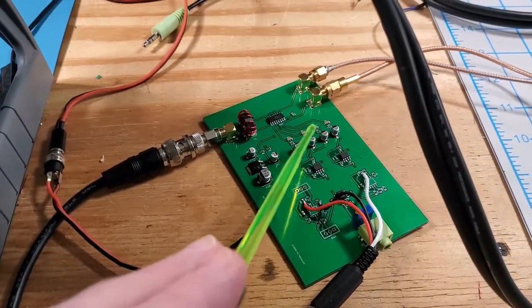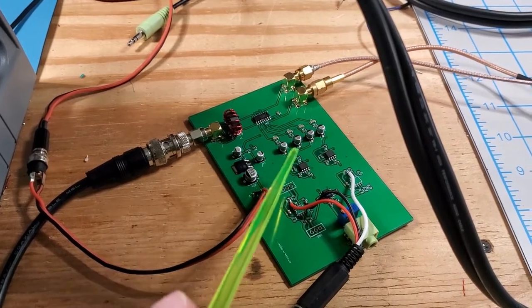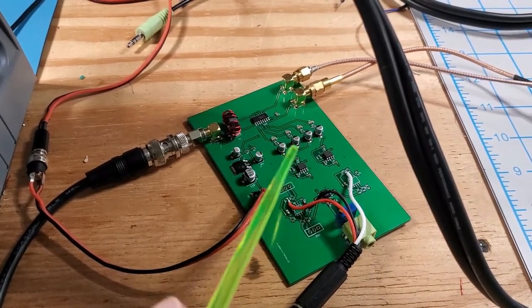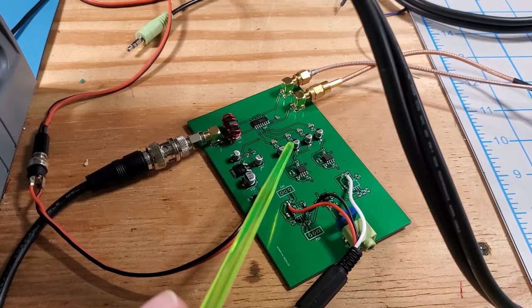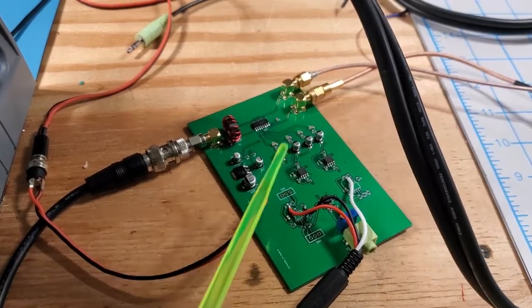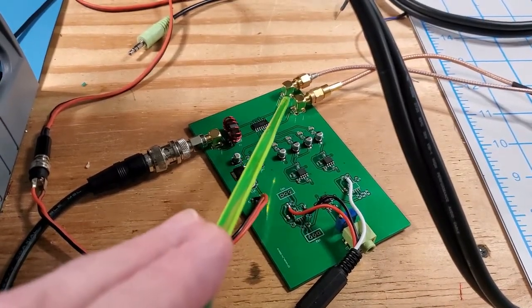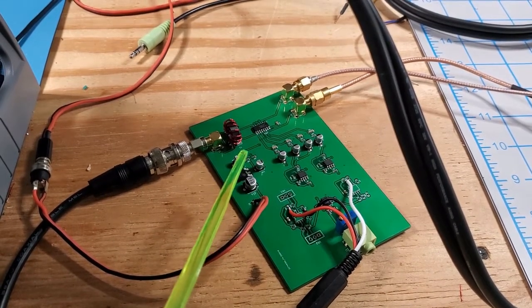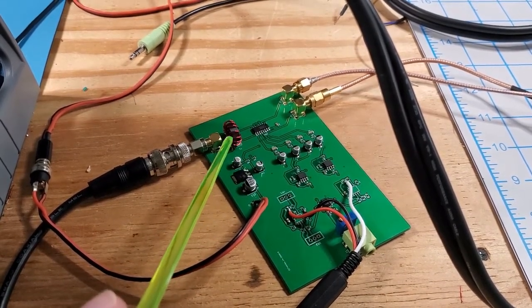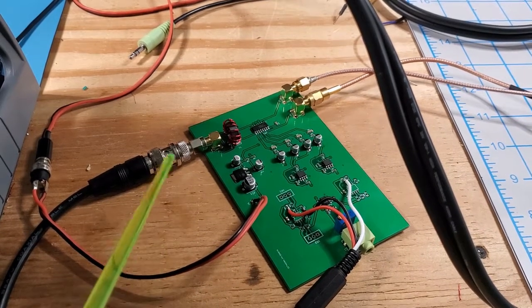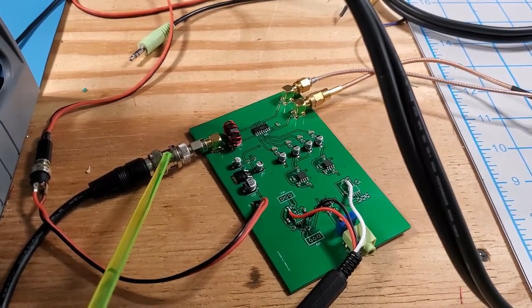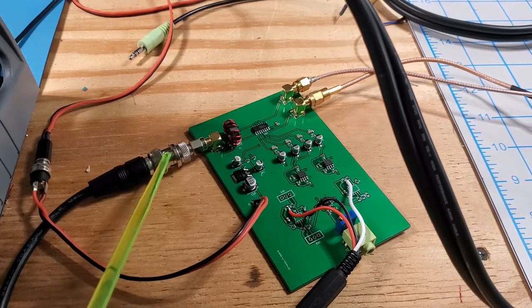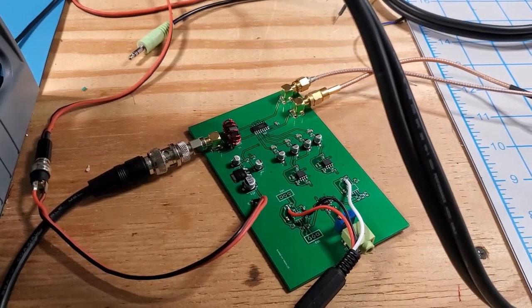And then this uses the FST3253 multiplexer and demultiplexer to basically mix those two signals together, 0 and 90 degrees RF, 0 and 90 degrees audio signal. It mixes them together, goes through the RF combiner, and then finally out here, and this is going off to my spectrum analyzer.